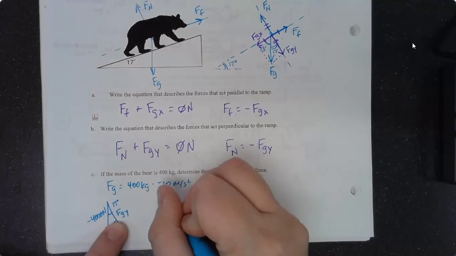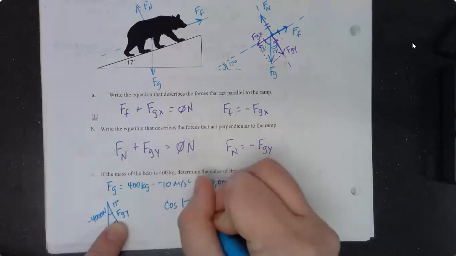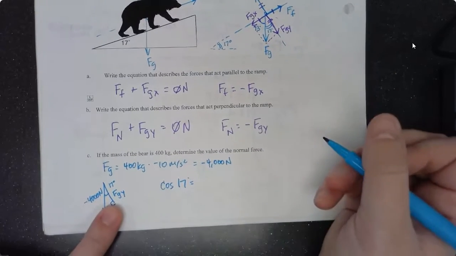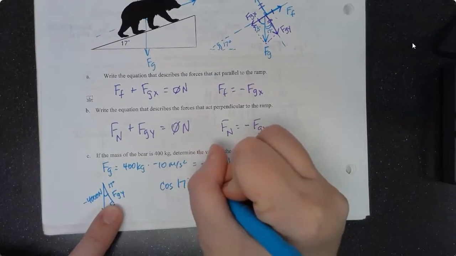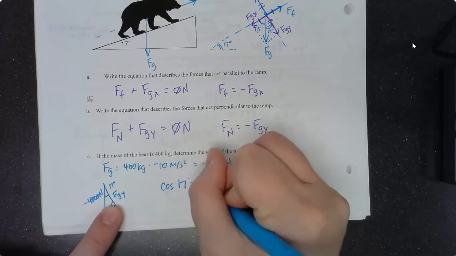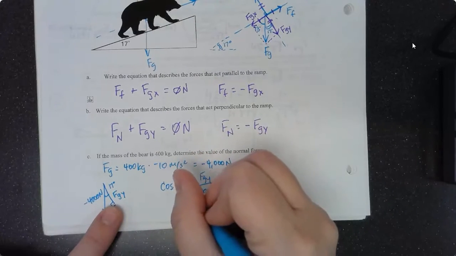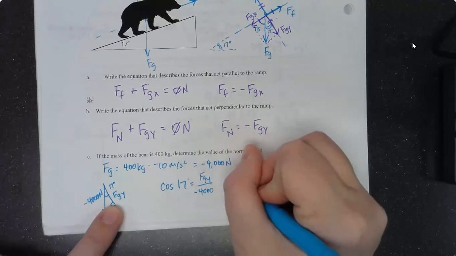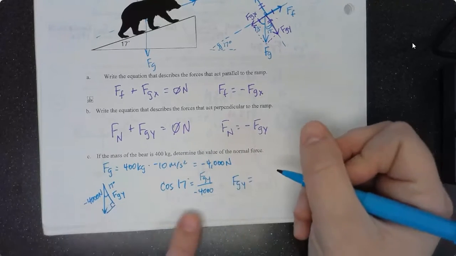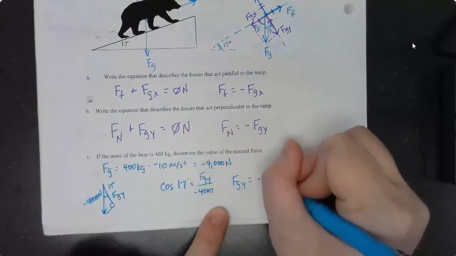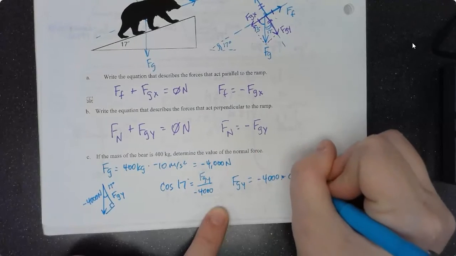So with an adjacent side, I'm going to use cosine. So my cosine of 17 degrees equals FGY divided by minus 4,000. So FGY equals 4,000 times cosine of 17.